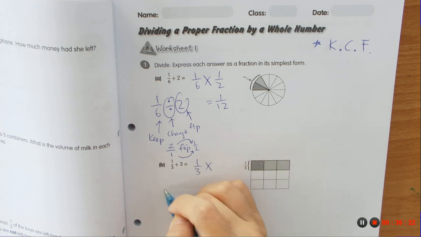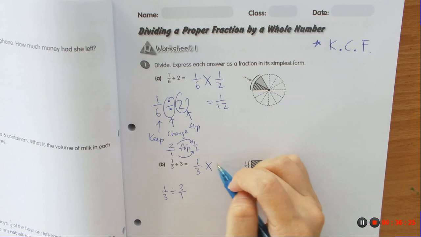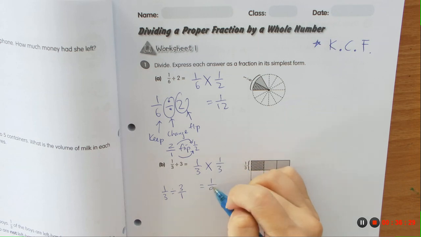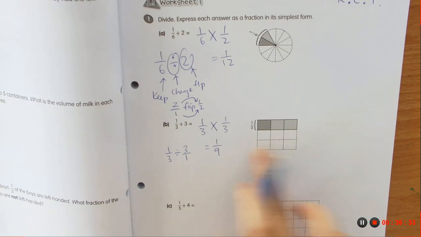Now, don't forget, divide. Express each answer in its simplest form. Simplest form is very important. If you don't get simplest form, you minus half a mark, or minus 1 mark, depending on the question.